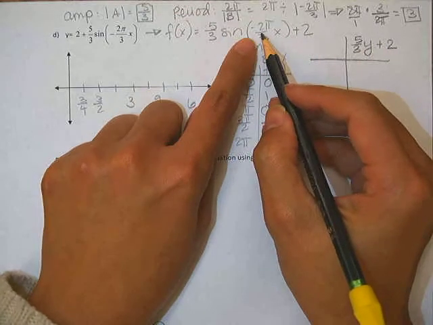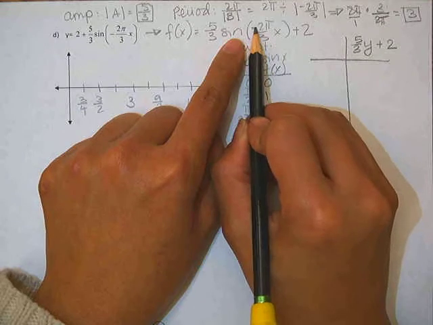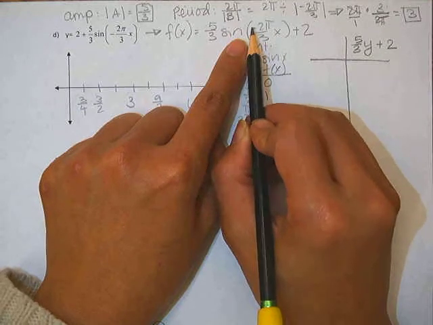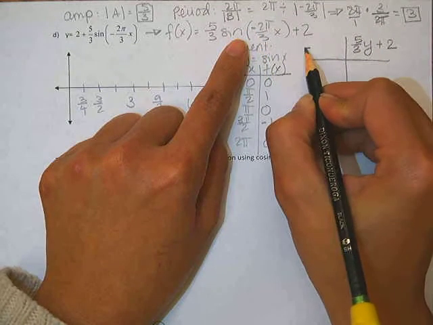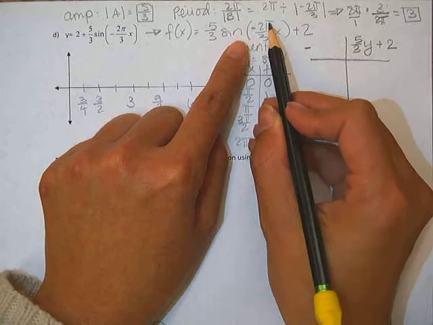This is a horizontal change, so let's talk about this piece. Inside is a reflection about the y-axis, so the x is going to change. I'm going to multiply the x by negative. In addition, this is 2 times pi.